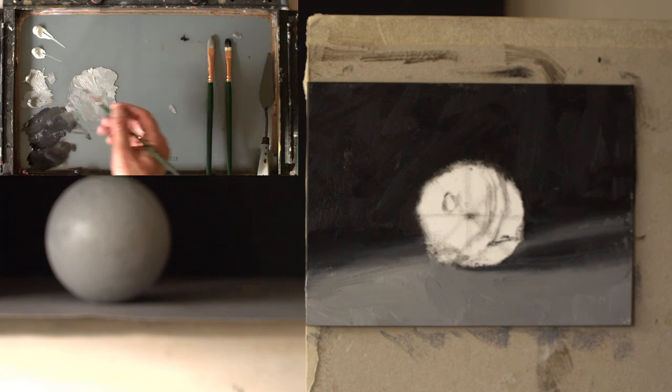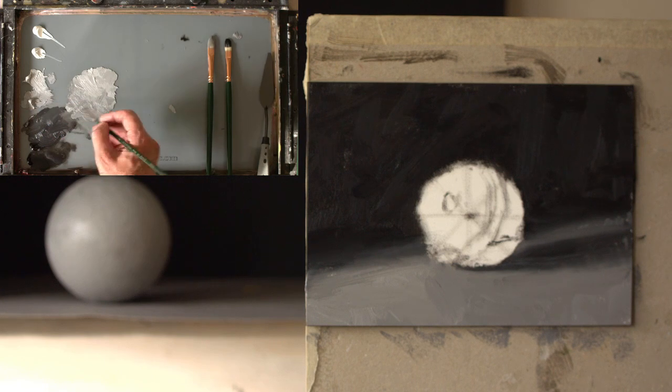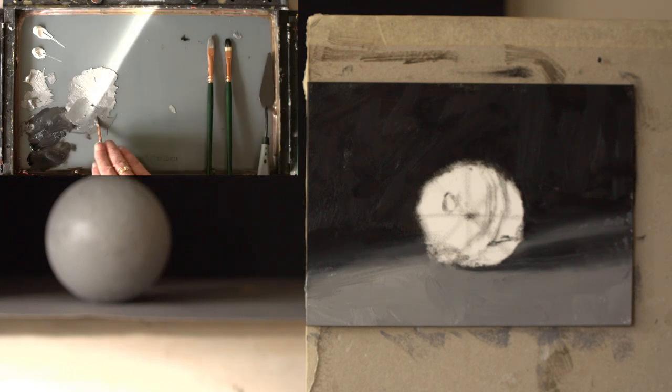So this value I know is slightly darker than this. That's about the middle value, the value I use for the foreground, so I'll bring a little bit of the next value down into it, and that looks about the right relationship to me.